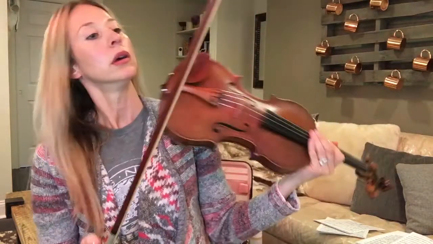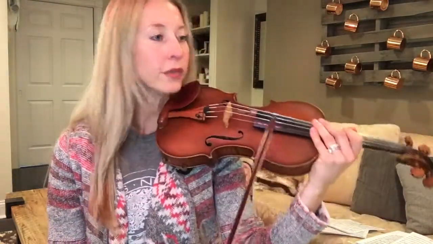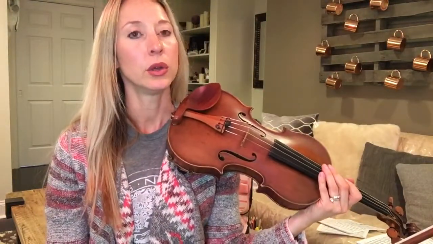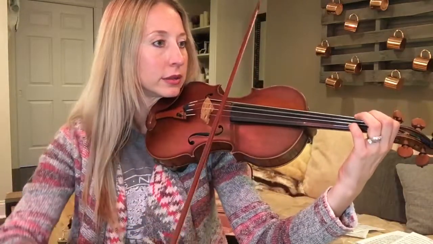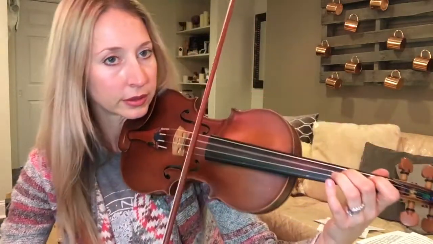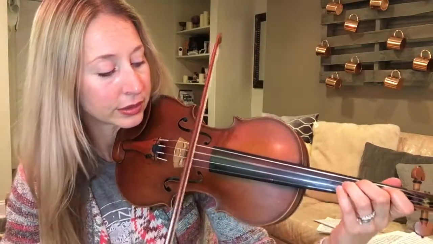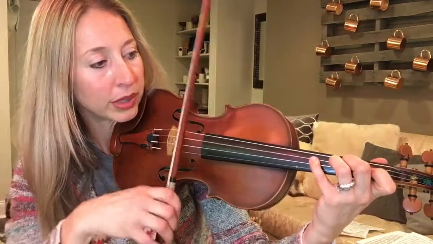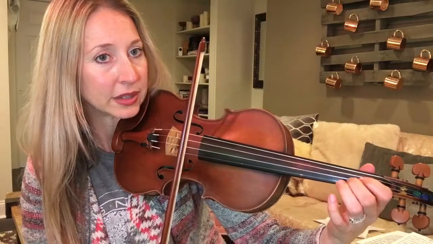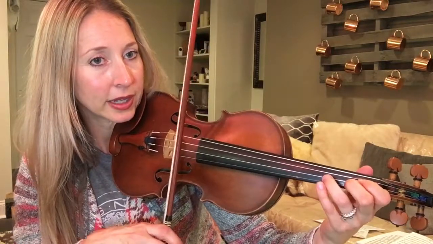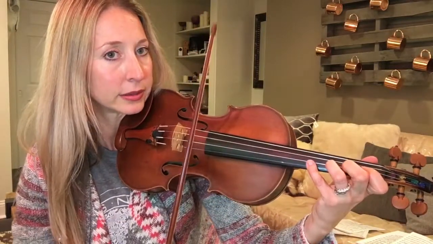All right, so remember to work on your E flat minor scale. An E flat minor scale with this key, you would have the 6 flats. E flat, F, G flat, A flat, B flat, C flat, D flat, E flat. Okay, so that's just one octave.